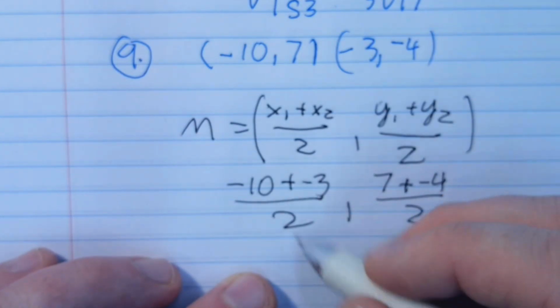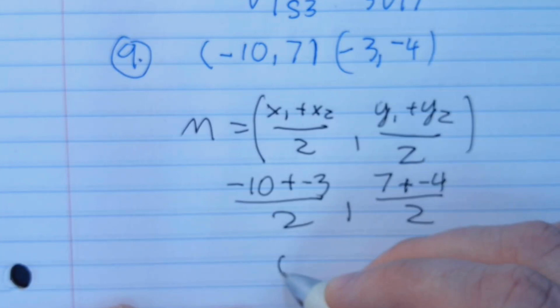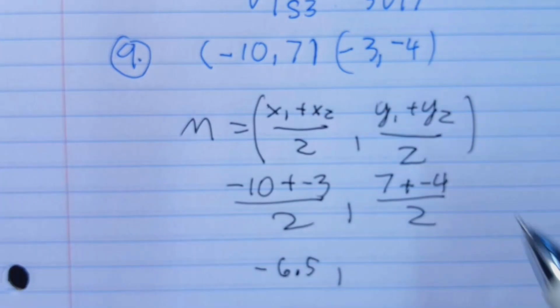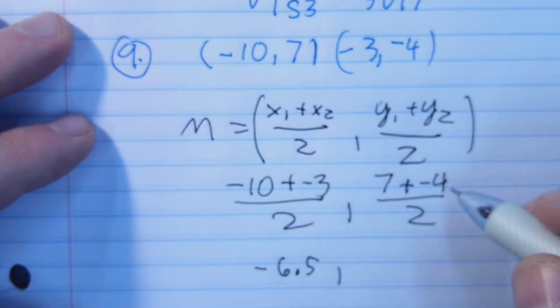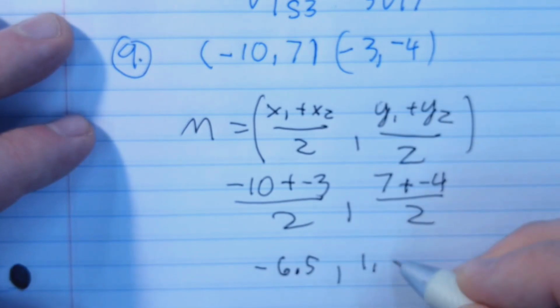This is going to end up being -13 divided by 2, which is going to be 6.5 negative, right? Still negative. Can I write 6 1/2? You can, but I usually just do decimal because it's easier. 7 plus -4 is 3 divided by 2, so that is going to be 1.5.